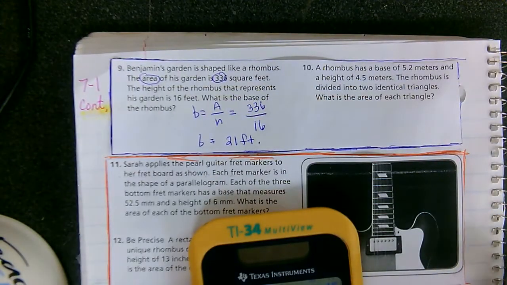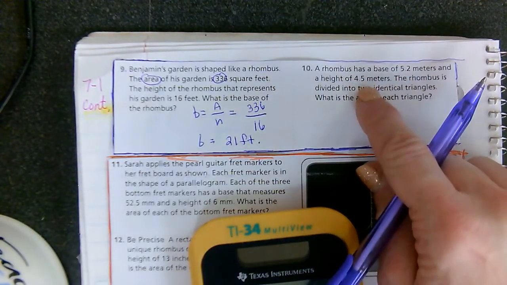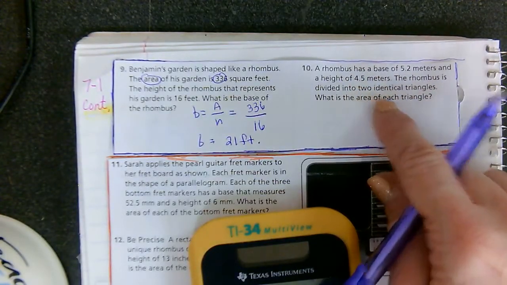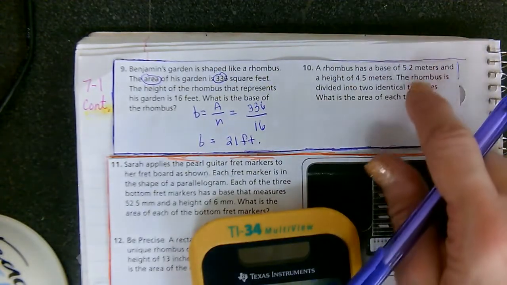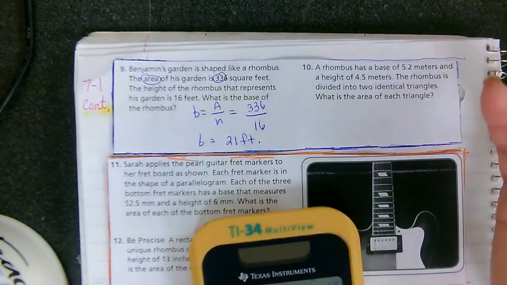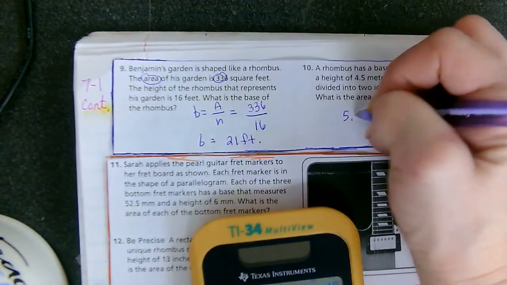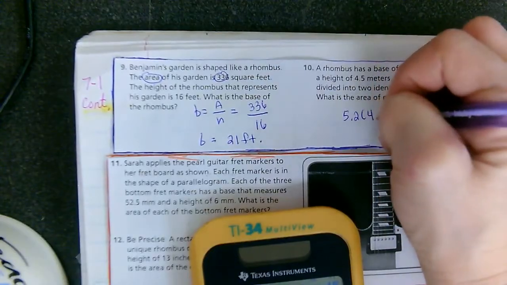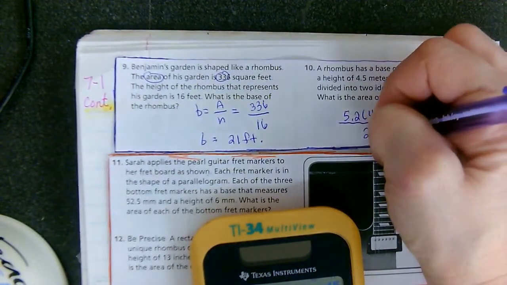Now, let's go on over to this one. A rhombus has a base of 5.2 meters and a height of 4.5 meters. The rhombus is divided into two identical triangles. What's the area of each? Well, if we find the area of the whole thing, we can divide by 2 and get the area of each triangle. So first we would do 5.2 times 4.5, and then we would divide by 2.